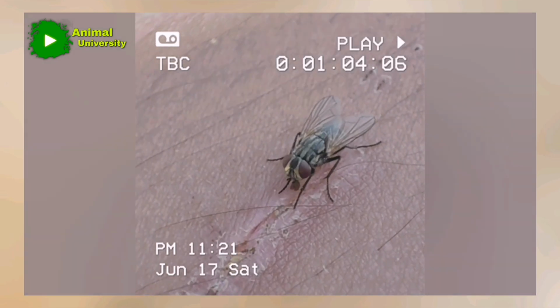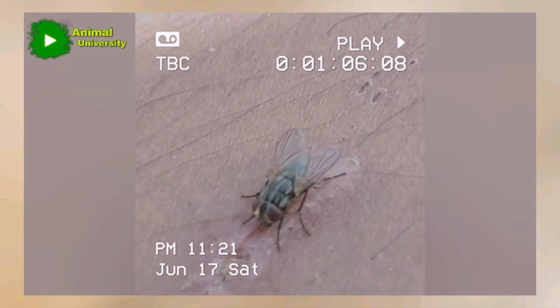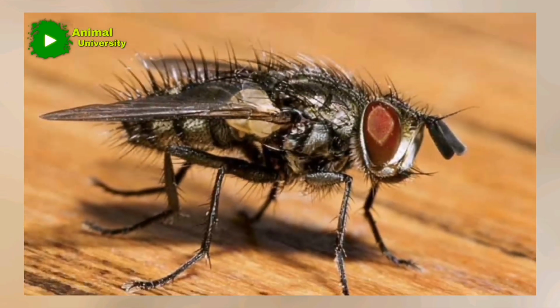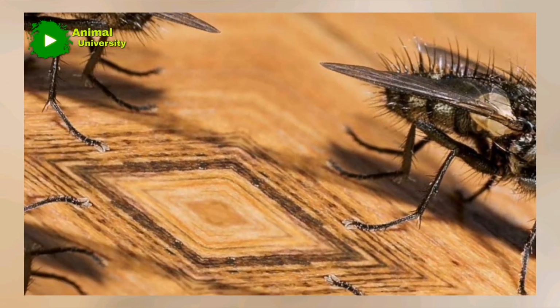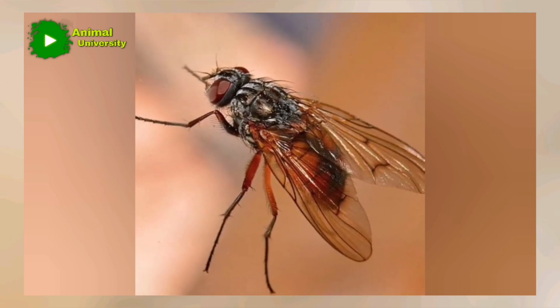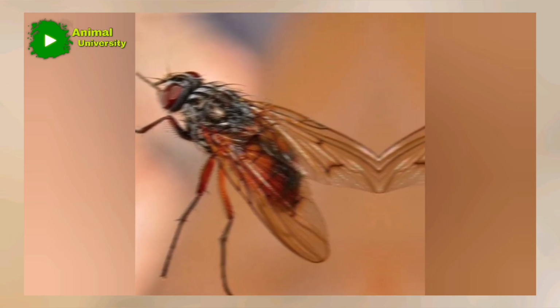As they lack typical teeth, flies can't literally take a mouthful of food. Instead, they inject some of their saliva into the wound. This usually contains properties which cause tissue to liquefy, which they can then suck up with their proboscis.